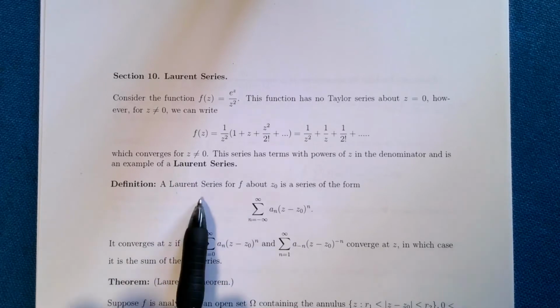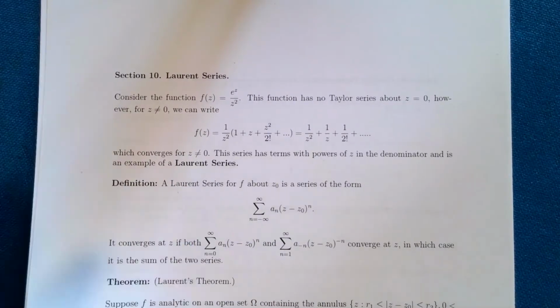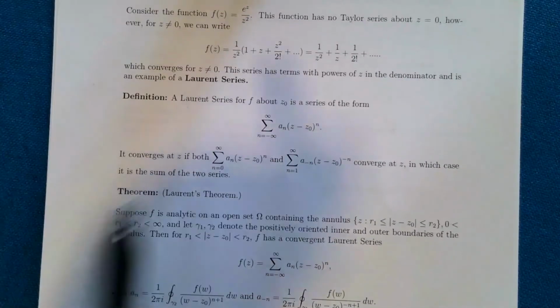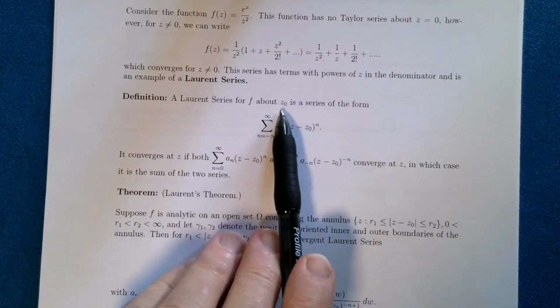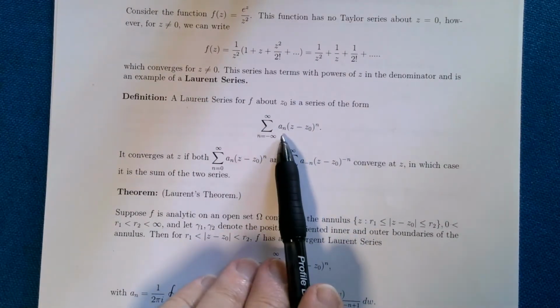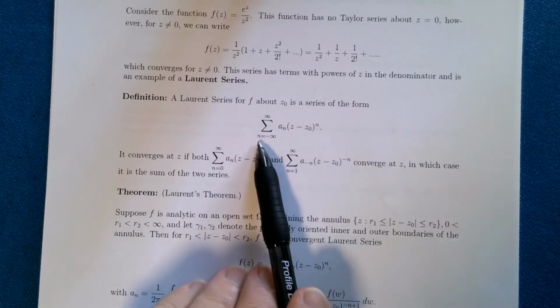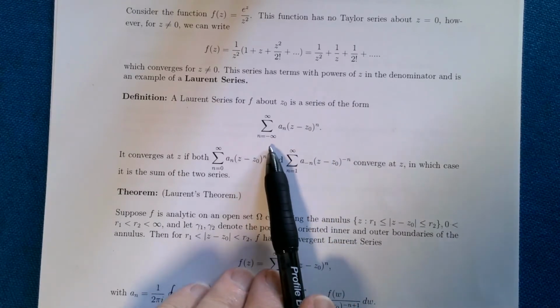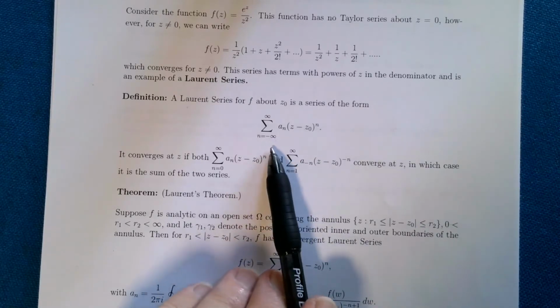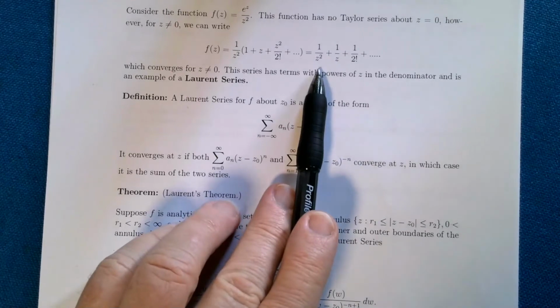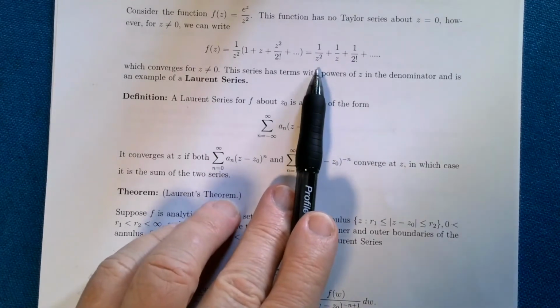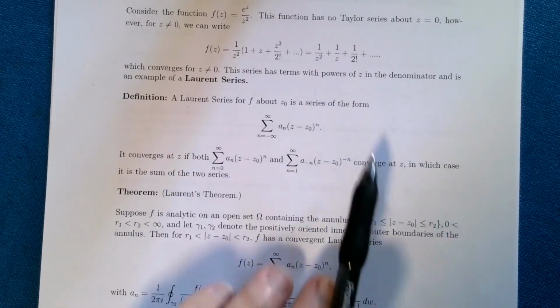So the definition is: a Laurent series for f is a series of the form, about the point z naught, some coefficients a sub n times (z minus z naught) to the n, but this time our n can range from minus infinity up to plus infinity. We'll see that some Laurent series are like this. They've only got a few terms at the beginning with z's in the denominator. Other ones we will see are double-ended.